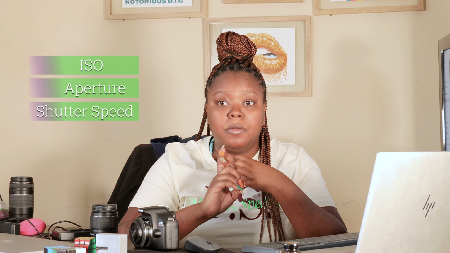So there are 3 items that go into this trifecta, this exposure triangle. There's ISO, there's aperture, and then there's your shutter speed. All 3 of these things work together to make a great photo, or a photo in general.